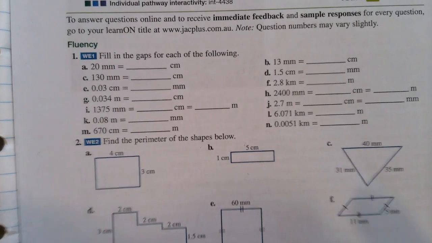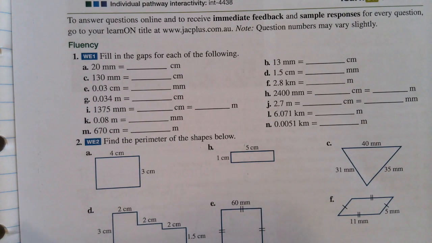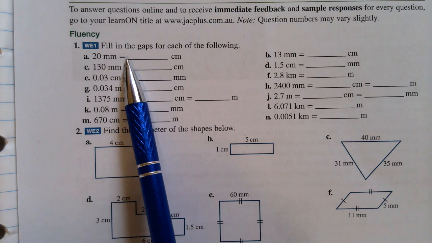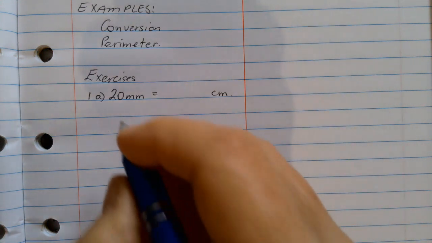Here are some practice exercises for you. I will do the first one for you. Exercise 1A, so 20 millimeters to centimeters. Remember, we're going from millimeters to centimeters. We're going to a larger unit. To go to a larger unit, we need a smaller number. To get a smaller number, we need to divide.